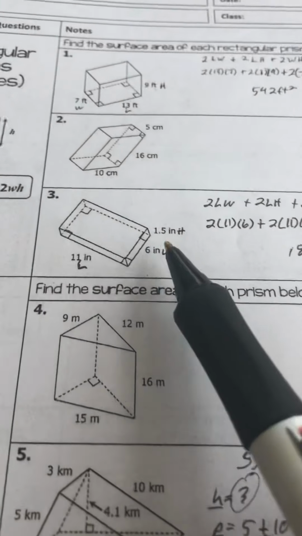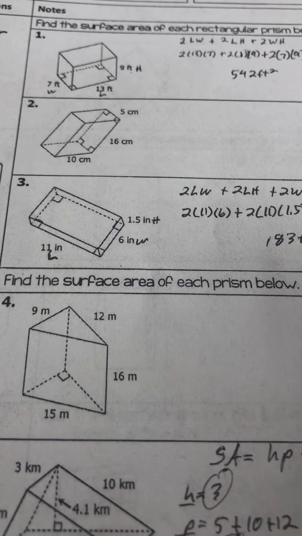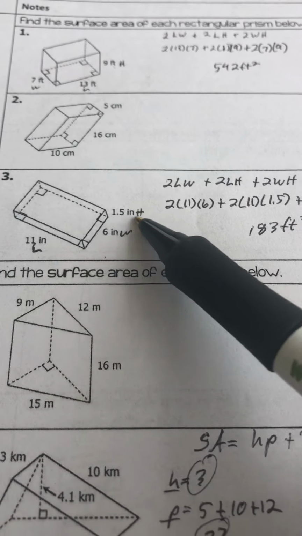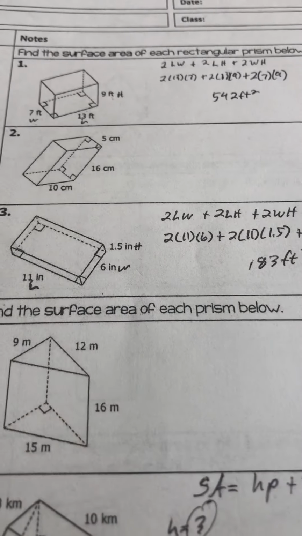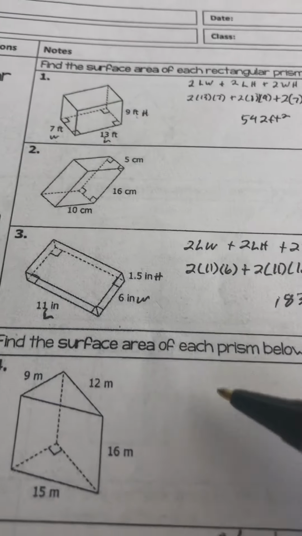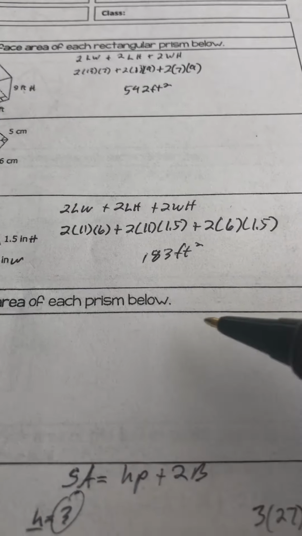Same thing with number 3. Figure out what your length, your width, and your height is going to be. It doesn't matter if you've mixed up yours. Like I said, it depends on the position in your mind, how you see it. As long as you stick with it, you're going to get the same answer.